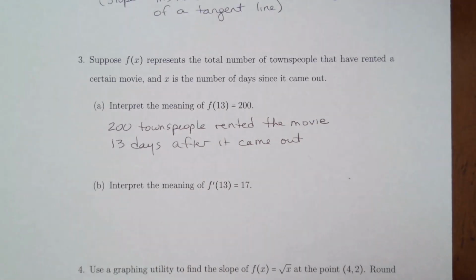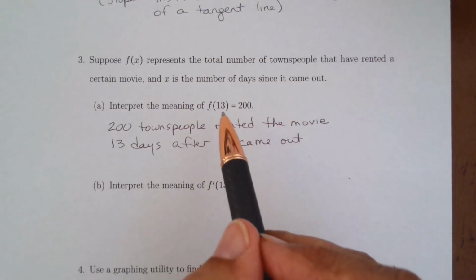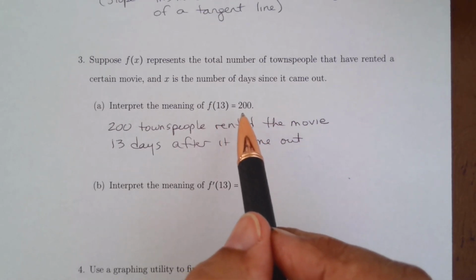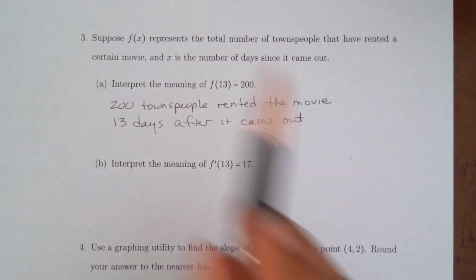Right? That's what that means. Okay? That's a function value. So 13 days after the movie came out, this is how many townspeople had rented it. All right, part B. What does the derivative f prime of 13 equals 17 mean in respect to these words?